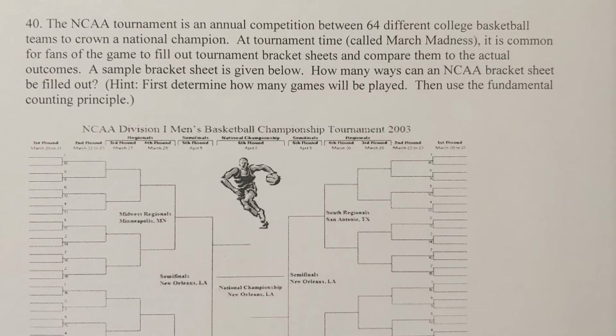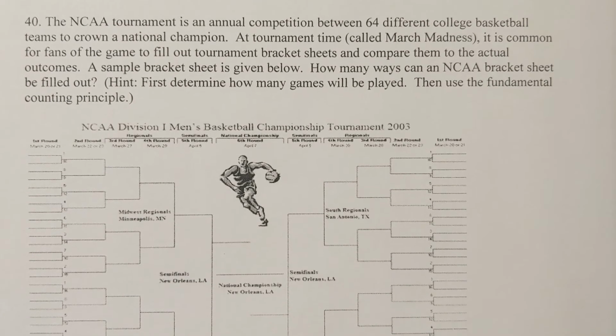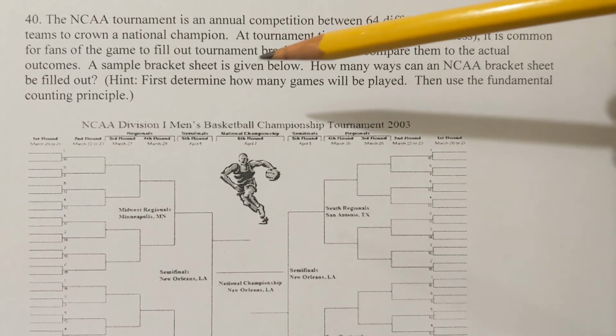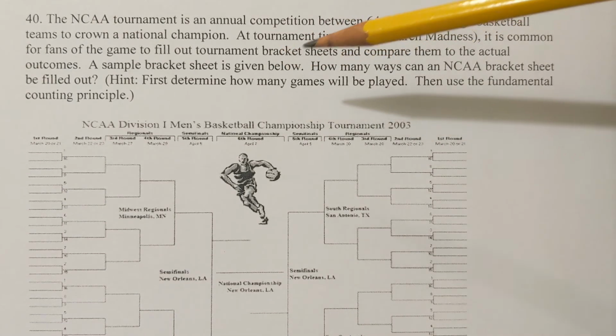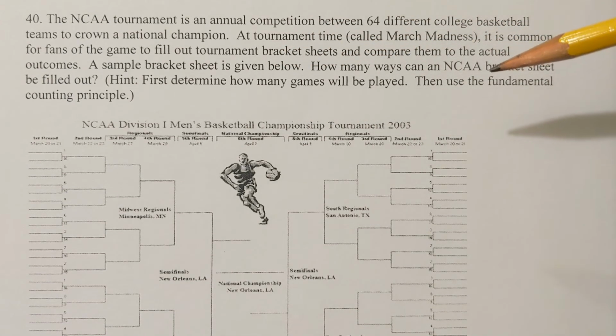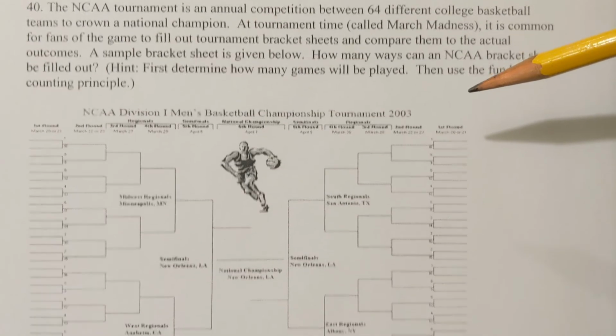At tournament time, which is called March Madness, it's common for fans of the game to fill out tournament bracket sheets and compare them to the actual outcomes, realize that they're all wrong, and then tear them up and throw them away. A sample bracket sheet is given below. How many ways can an NCAA bracket sheet be filled out? And there's a hint there. First, determine how many games will be played, then use the fundamental counting principle.